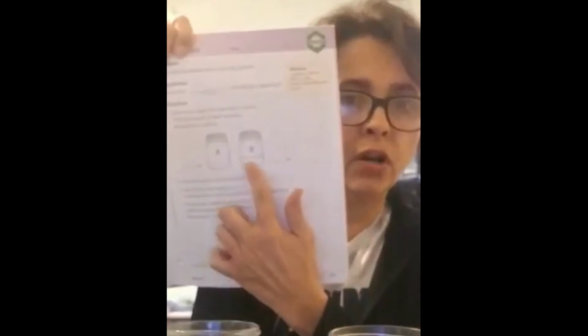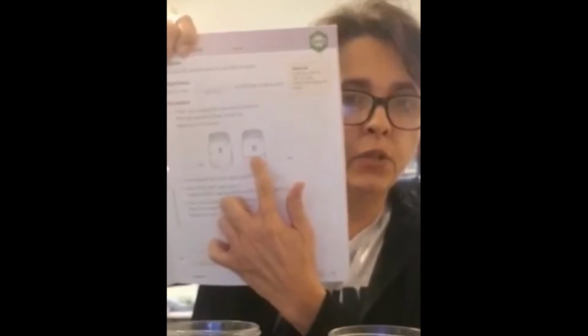And then on B, then you're going to draw another line. It's up a little bit further. Okay, now it has a space.